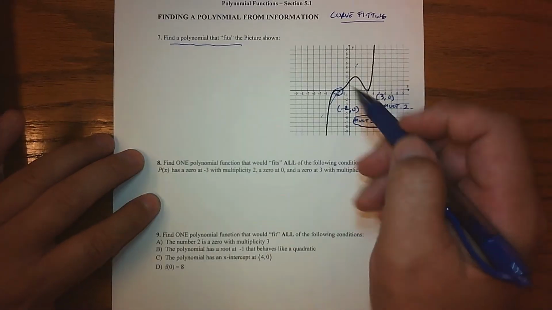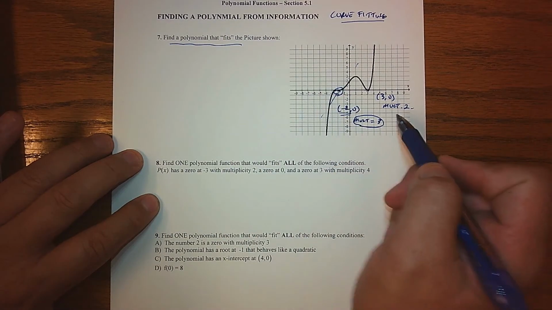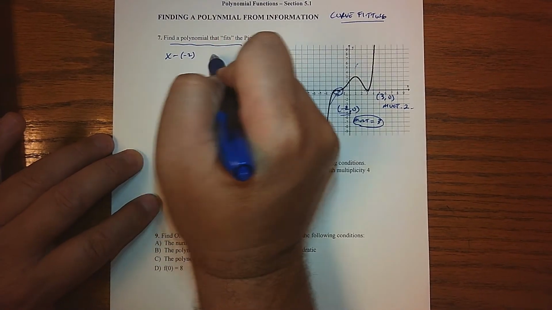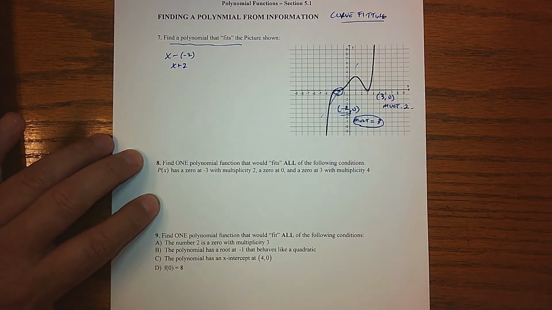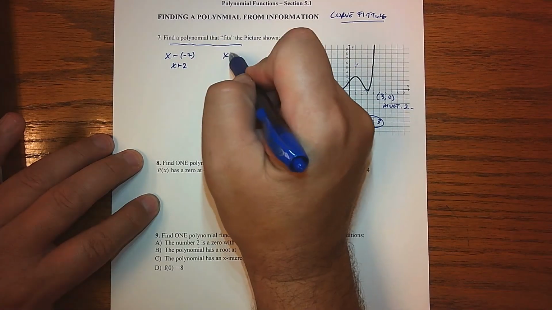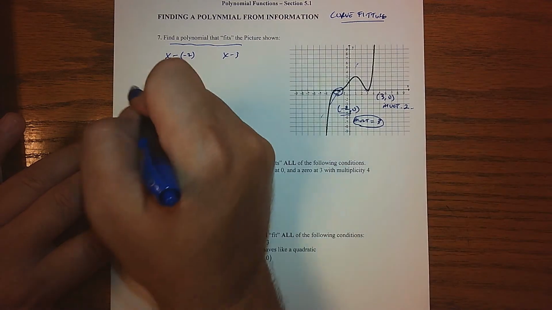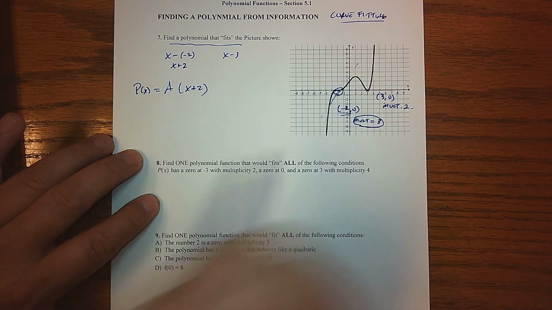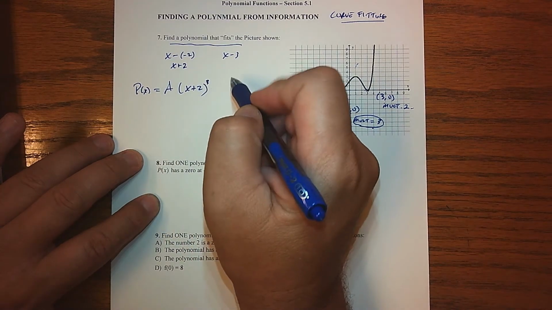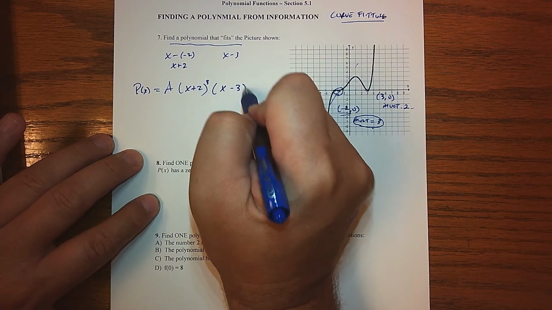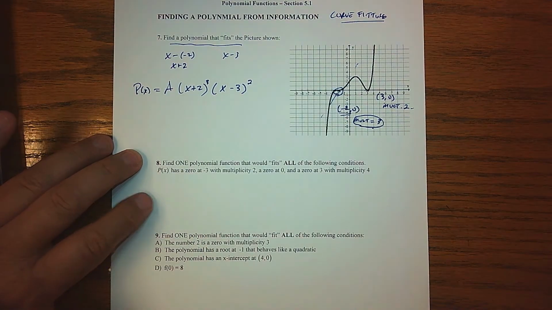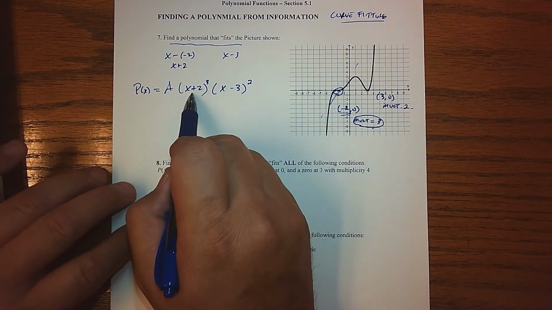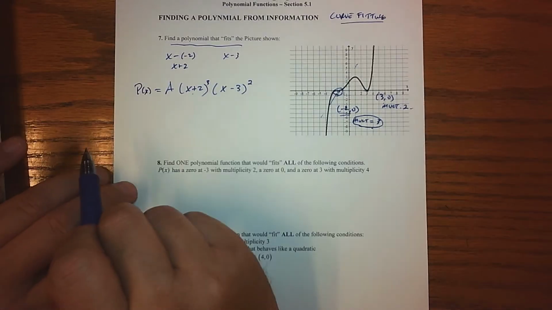So that also means that if -2 is a 0, right, that means that x minus -2 is a factor. So x plus 2 is a factor, and that also means that x minus 3 is a factor. And so my polynomial at this stage is some a, x plus 2, remember the multiplicity, to the third power, and then x minus 3 to the second power. And so just matching the multiplicities and the zeros, I have a factor raised to the third and I have another factor raised to the square power.